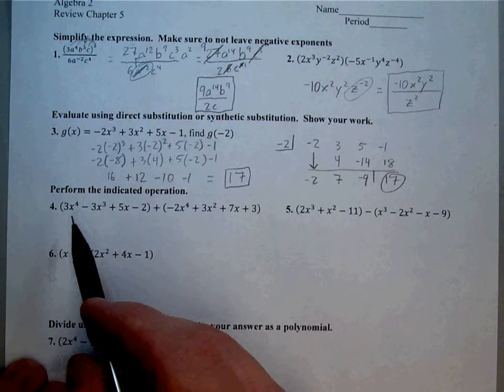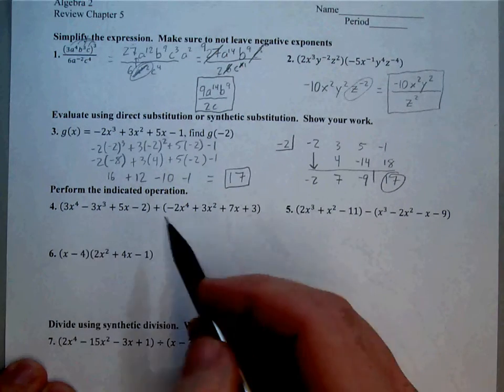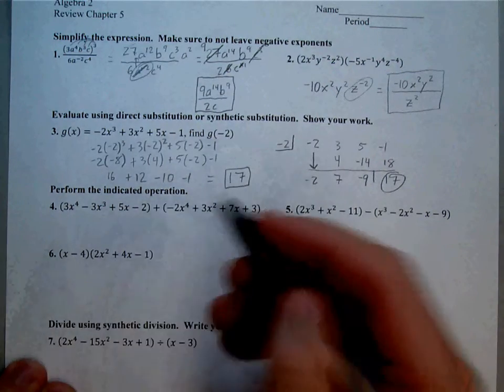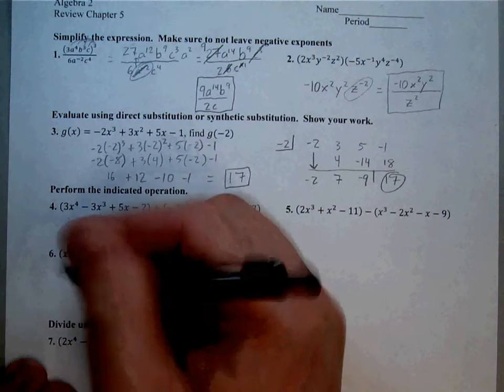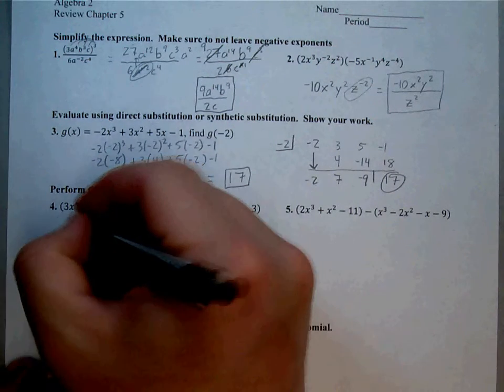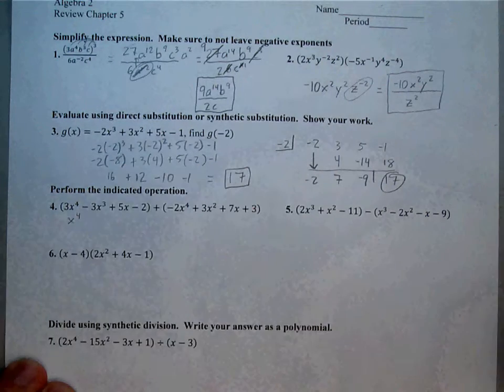Make sure that the degrees go in descending order. So it looks like my largest degree is 4. So I have a 3x to the 4th and a negative 2x to the 4th. 3 and negative 2 make 1, so 1x to the 4th. You don't have to write the coefficient of 1. You could just write x to the 4th.